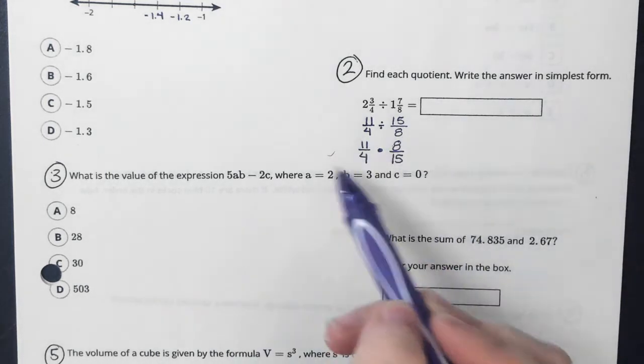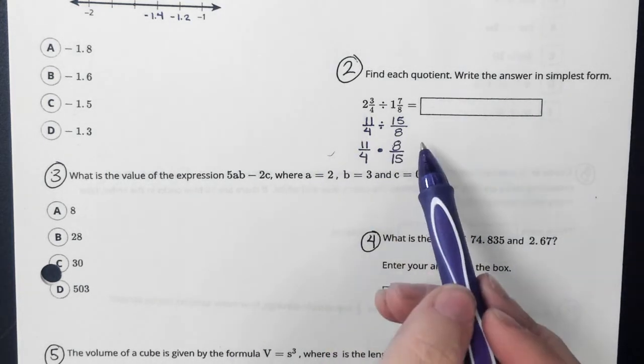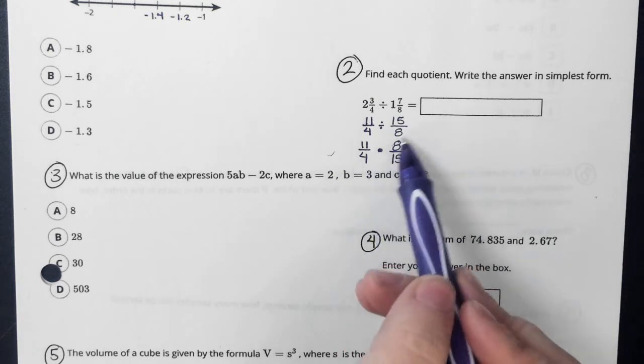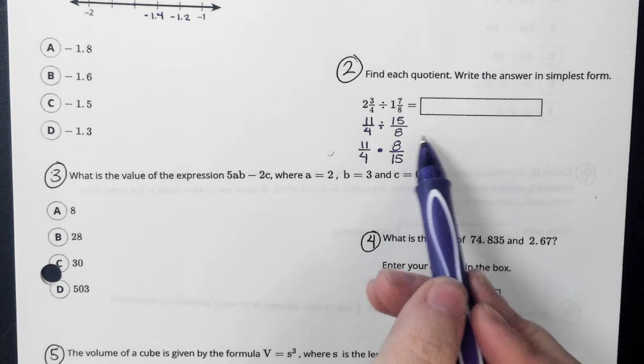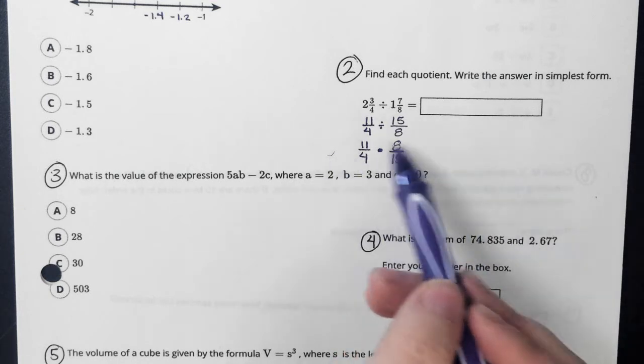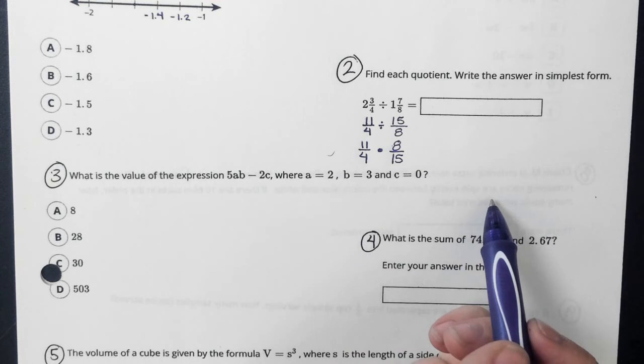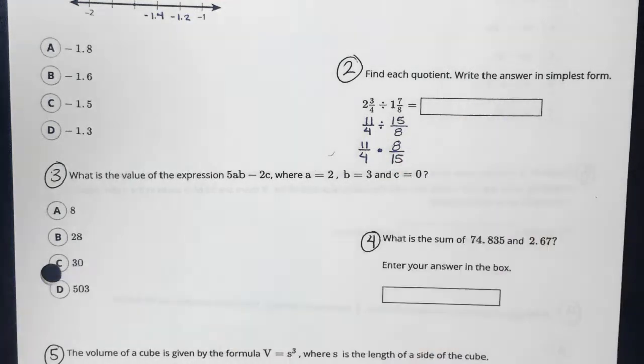See if I can simplify. See if I can divide anything, like maybe 4 and 8. Make those smaller. Okay? So make them smaller, and then you can multiply all the way across on the top and all the way across on the bottom. All right? So I'm going to leave you to work it from there. So simplify, then multiply.